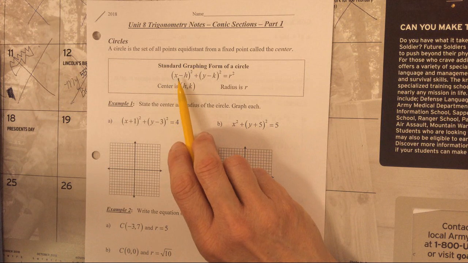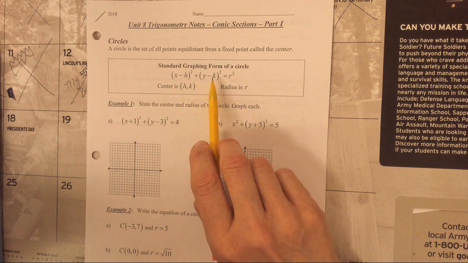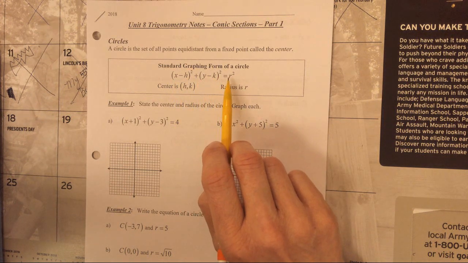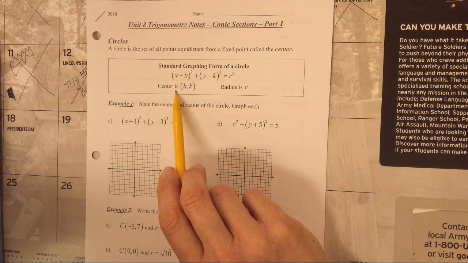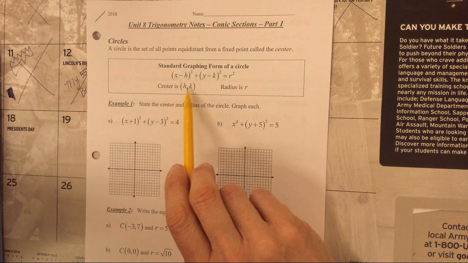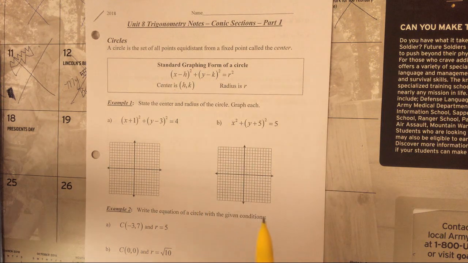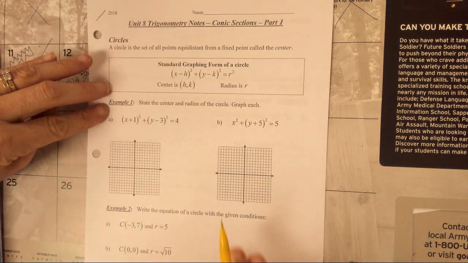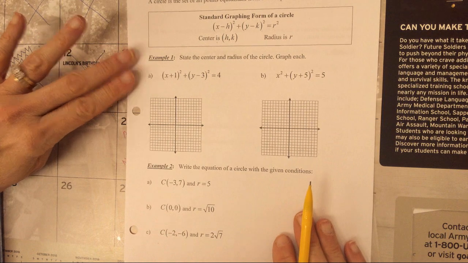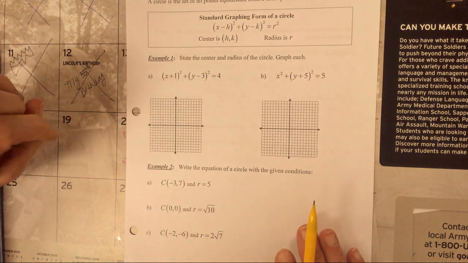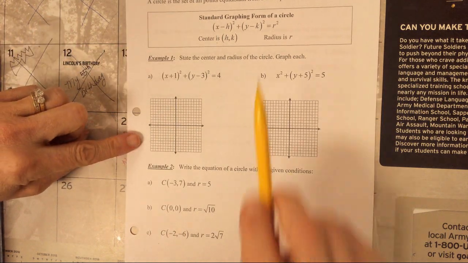It's the quantity (x - h) squared plus (y - k) squared equals the radius squared, where the center of the circle is the point (h, k) and the radius is r. So you're taking the square root of that number. So on example 1, given the equation, we're going to find the center and the radius of the circle.